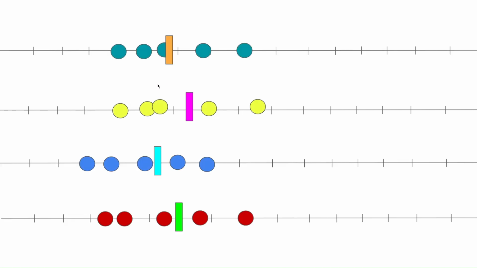Now you're going to find 4 other samples just like that. These are the individuals and this is the mean. So what a standard error is, basically, is taking one number line, putting all those means on this number line, and finding the standard deviation of the means. That is the standard error.